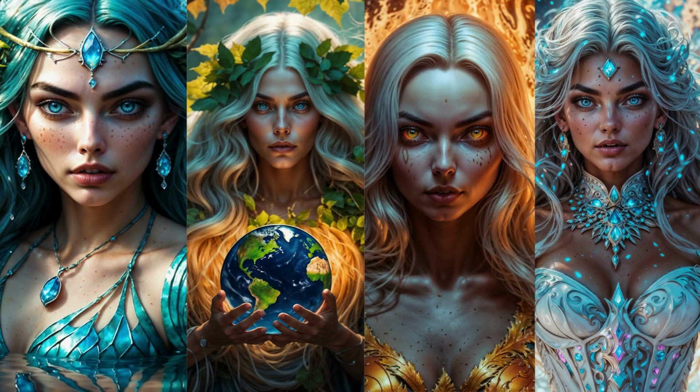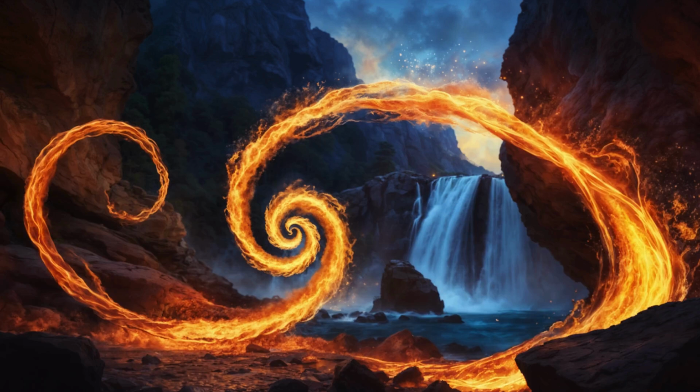Elemental enchantresses, forever they reign. In the flow of the universe, their power remains.